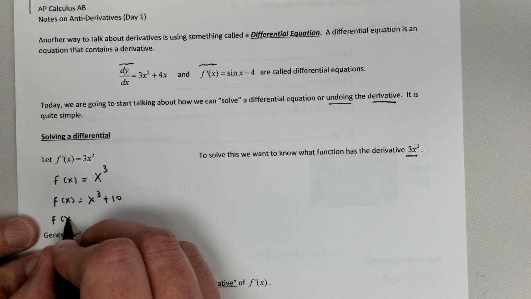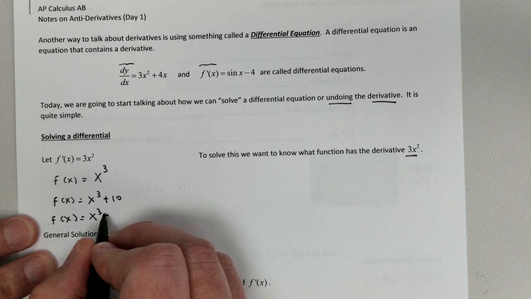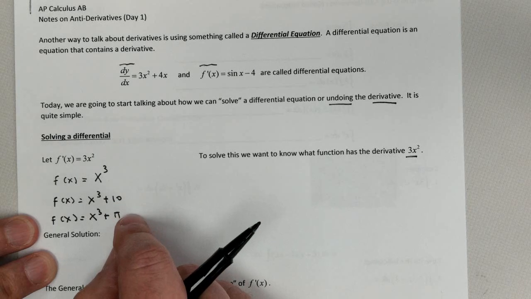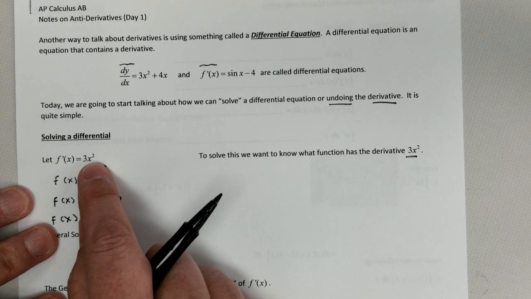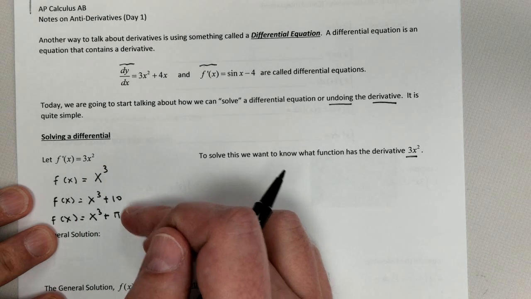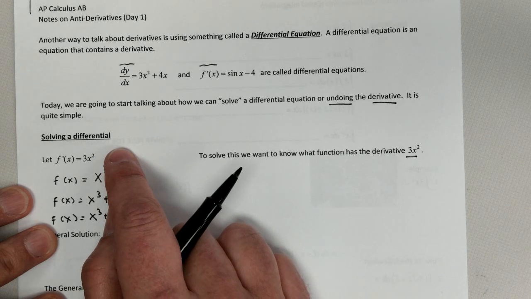We can even be more fancy if we like. We can even say, oh look, let this be x cubed plus pi. Same thing. 10 and pi, they're both constants. When we took the derivative, they became 0. So even though I have 3 different functions, they all have the exact same derivative.